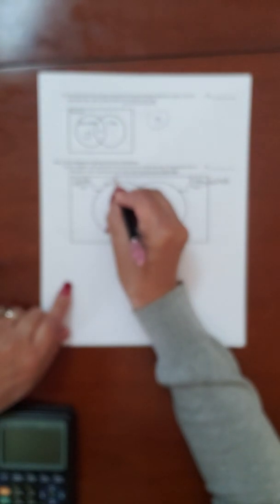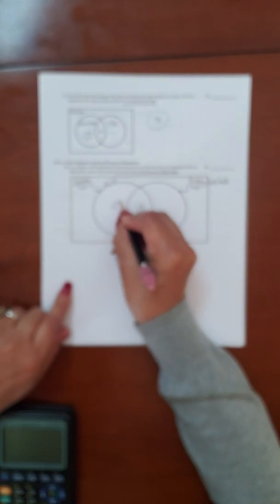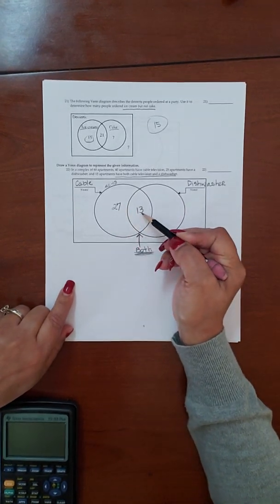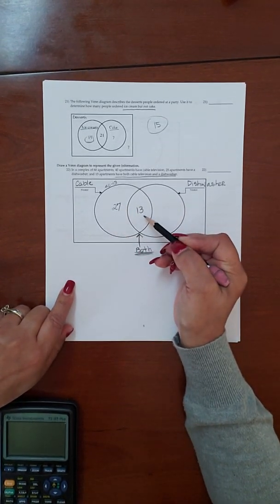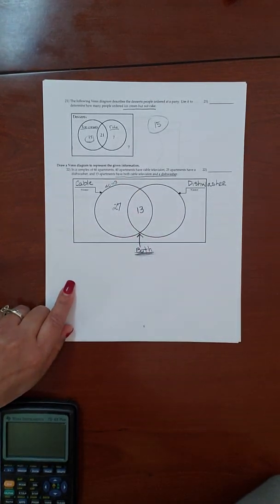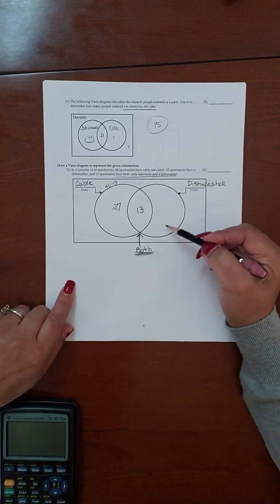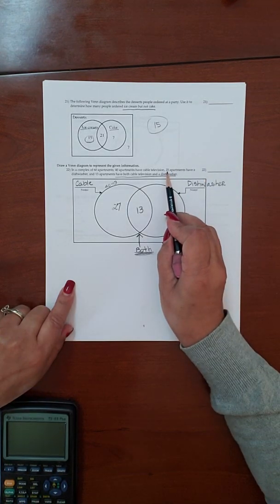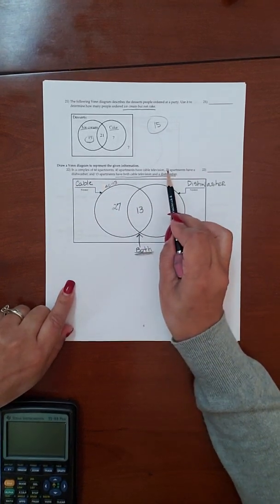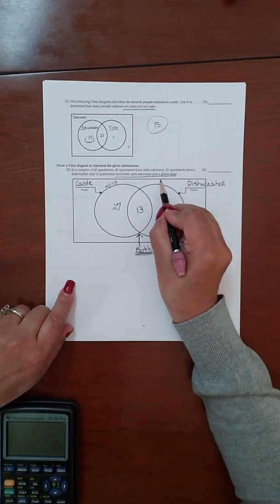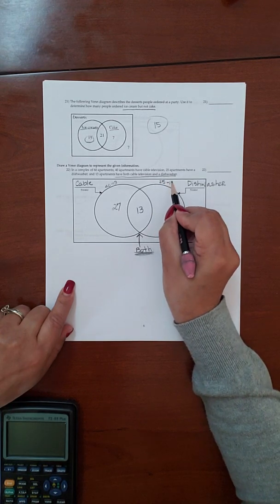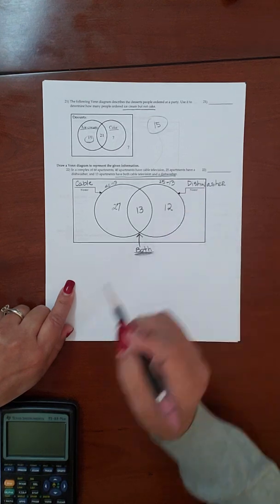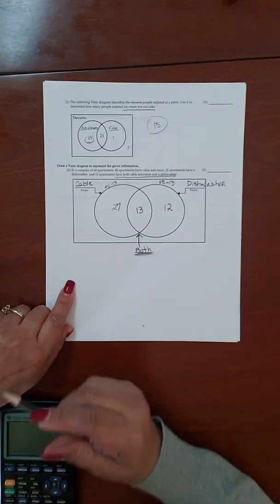40 minus 13 is 27. So 27 people have only cable. 27 combined with 13, these are all the people that have cable. And that adds up to 40. Same thing when you come over here. In order to figure out people that only have a dishwasher, you have to go up here, read how many people have dishwashers, 25 total. That includes this 13. So you're going to go 25 minus the 13 to figure out that 12 people have just dishwasher. But this plus this is the 25.